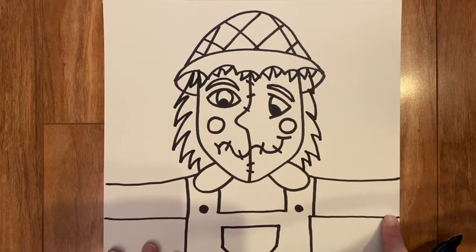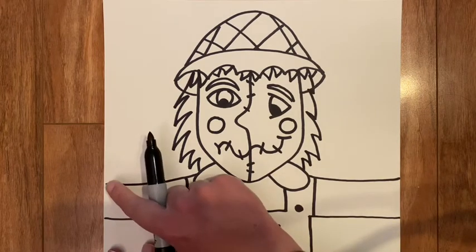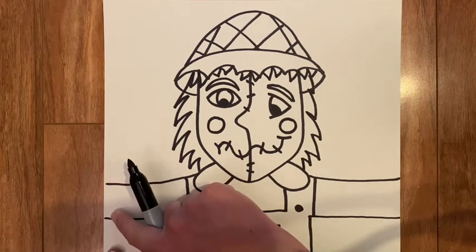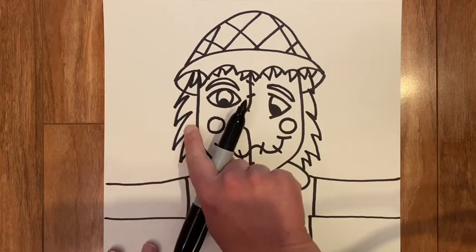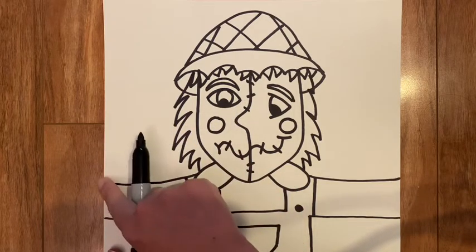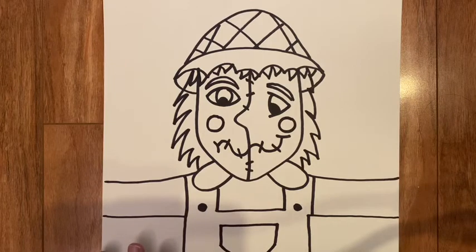My arms went to the end of the page, but if you stopped it a little bit early to make it look like a sleeve, you could always put the same straw at the end of the sleeve as if they were hands, or that the scarecrow was stuffed in the arms as well.